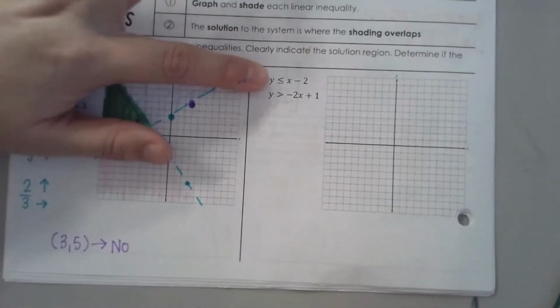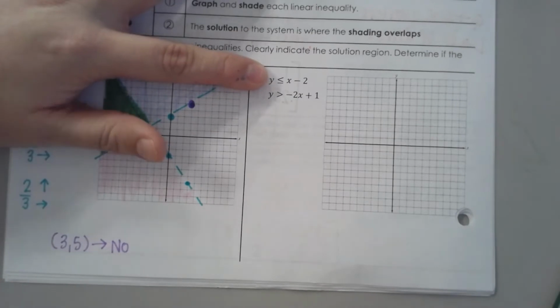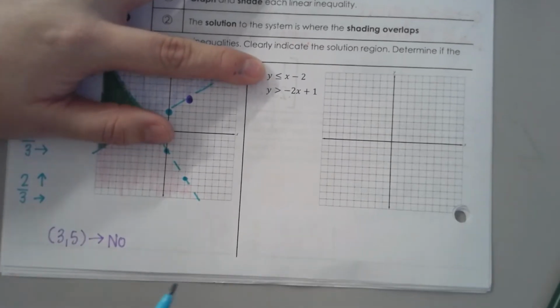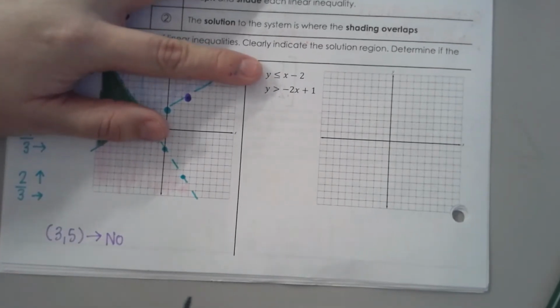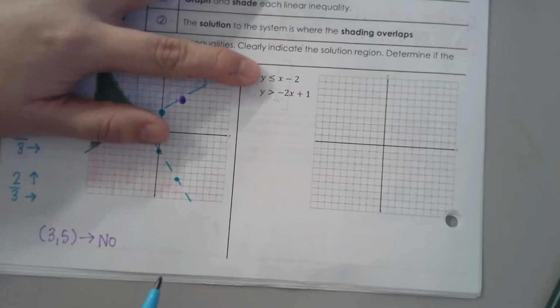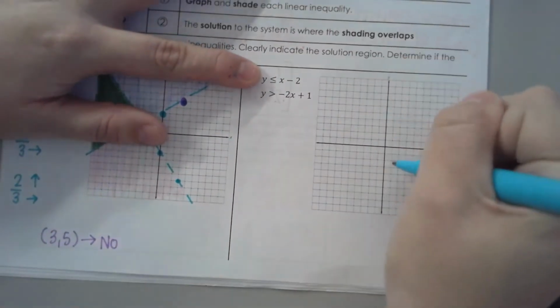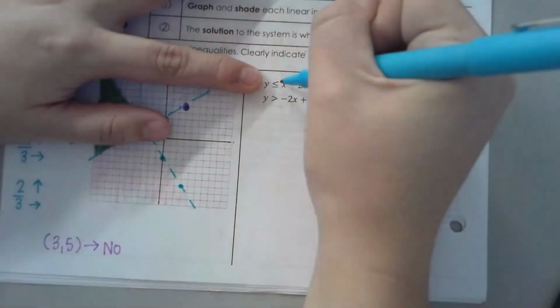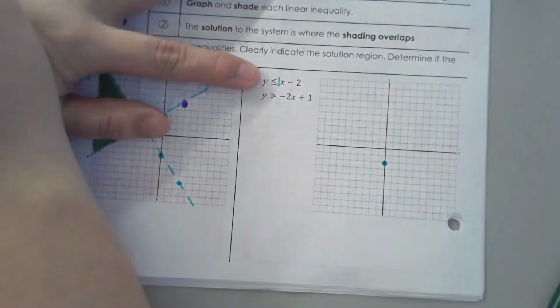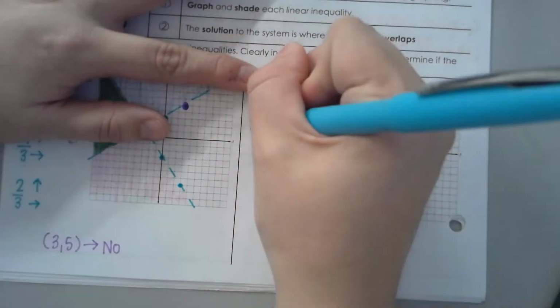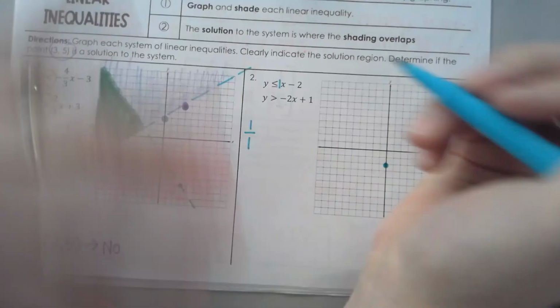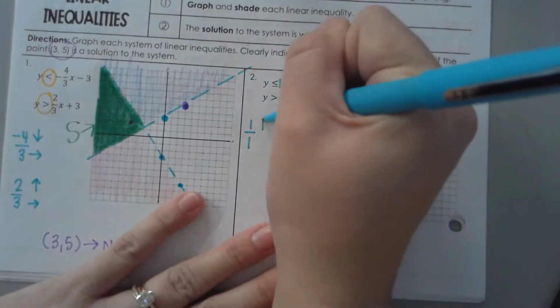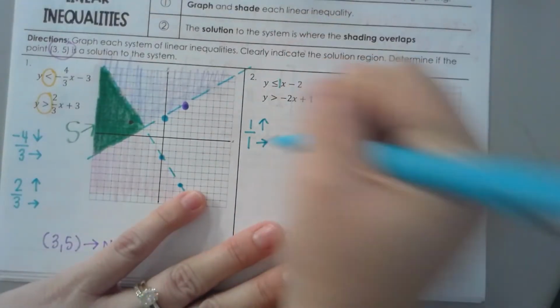My first line has a y-intercept of what? Negative 2. Has a slope of 1. And how do I make that a fraction? I do 1 over 1. So up 1, right 1.